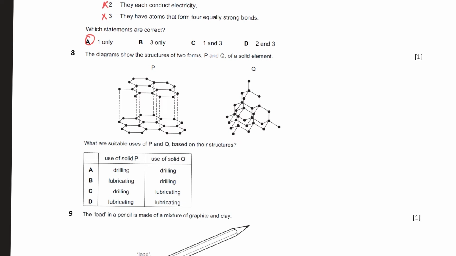Question number 8 says the diagram shows the structure of two forms, P and Q, of a solid element. Most likely this is carbon because P is just like graphite and Q is just like diamond. This you can see is layers, and these layers obviously make it soft, and because of this being soft it is useful as a lubricant. But this one has a tetrahedral network or tetrahedral structure which is very rigid, very difficult to move these atoms, which means this will be quite hard. So because of these layers, this thing is soft and this thing is hard, and because this is soft you can use it as lubrication, and that one you can use for drilling. So that means our answer is B.